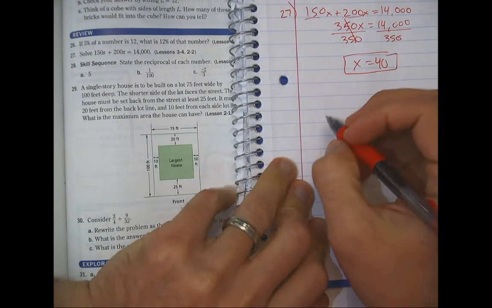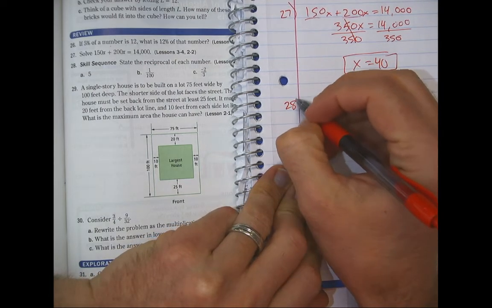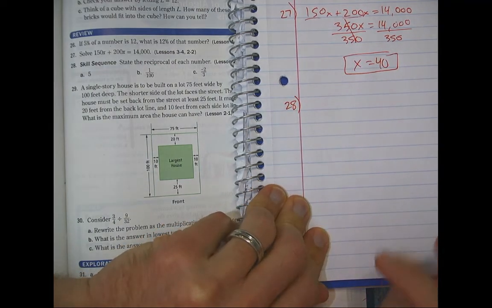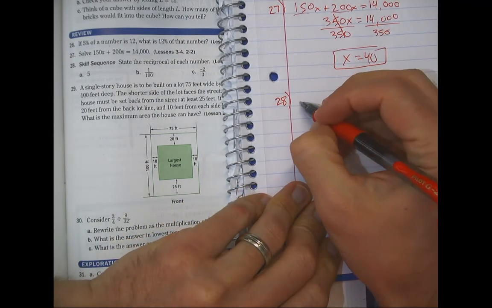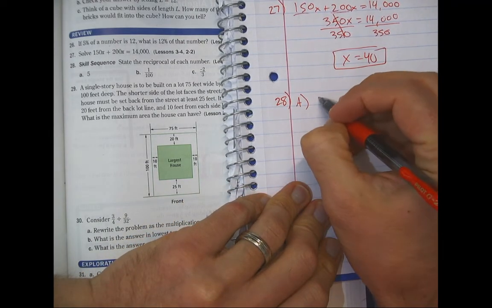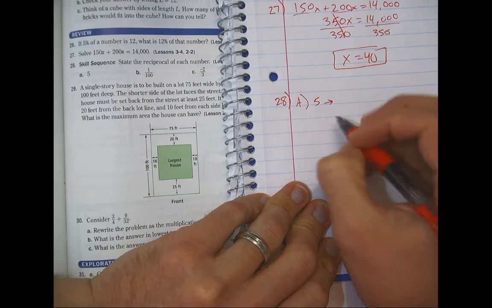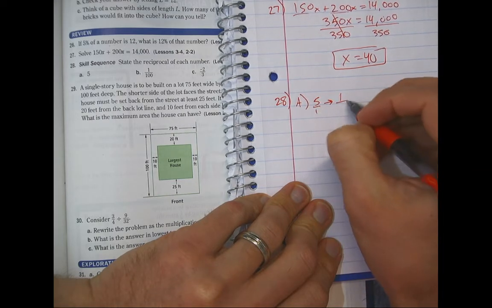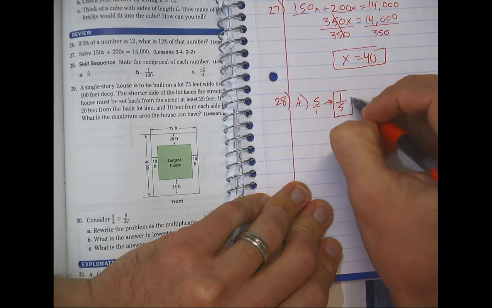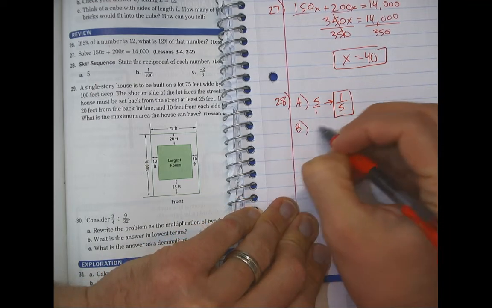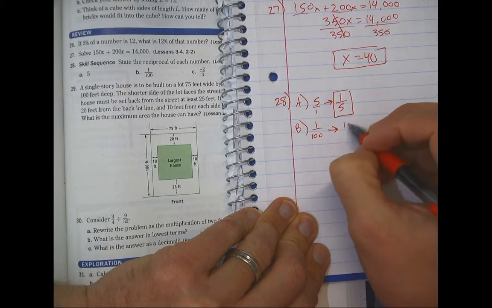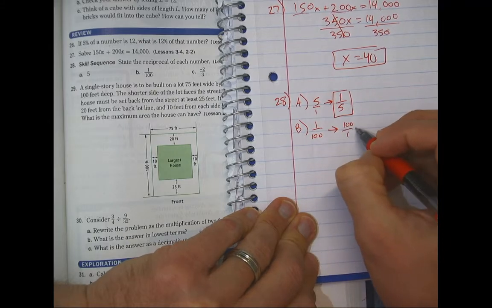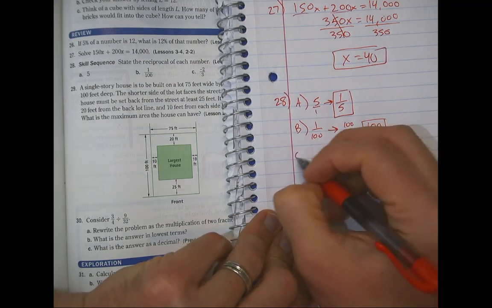All right, 28. We just need to state the reciprocal of each. So remember, reciprocal is just the flipped fraction. So for letter A, 5. Well, that's really 5 over 1. So the reciprocal is 1/5. Letter B, 1 over 100 is going to flip to 100 over 1, which is just going to be expressed as 100. We don't need the 1 on the bottom.